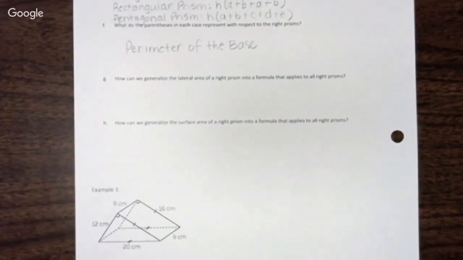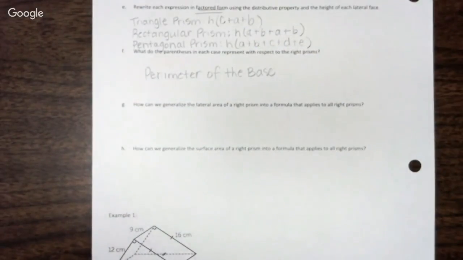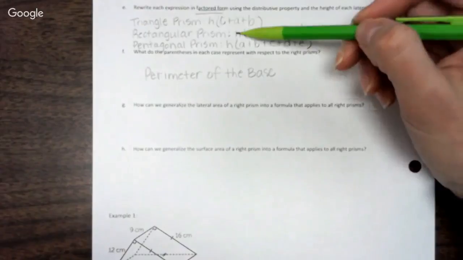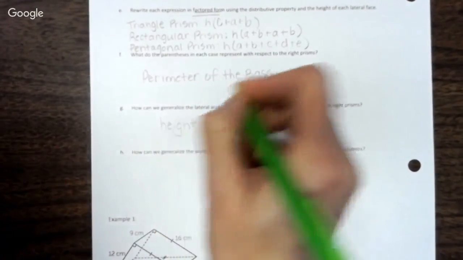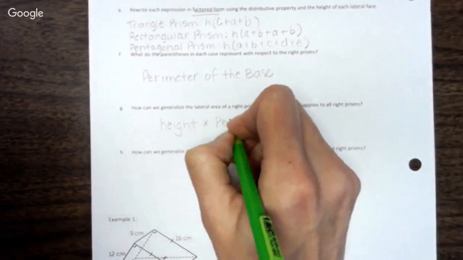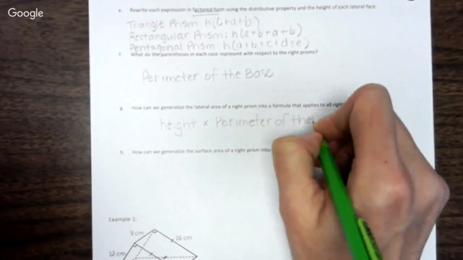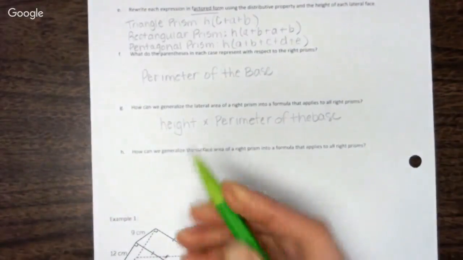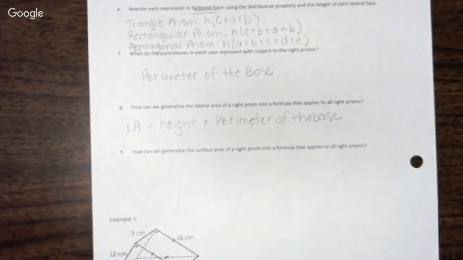Part G, how can we generalize the lateral area of a right prism into a formula that applies to all prisms? We only talked about 3 prisms right here, but is there a trend that we see? Well, look at the outside letter, it's always height. And you notice that we're multiplying it by, what did we just say? We're multiplying it by the perimeter of the base. So a general formula for lateral area would be multiplying the height times the perimeter of the base.